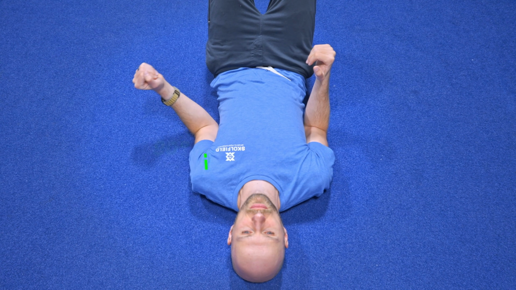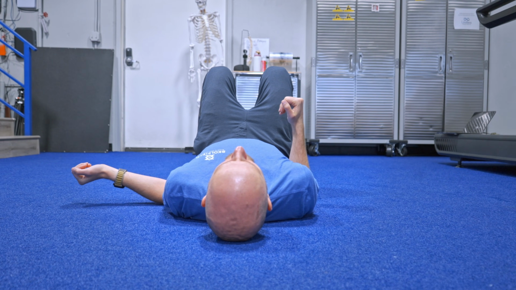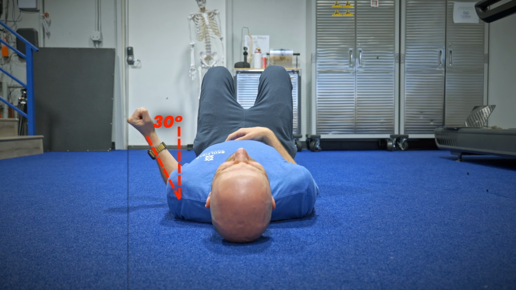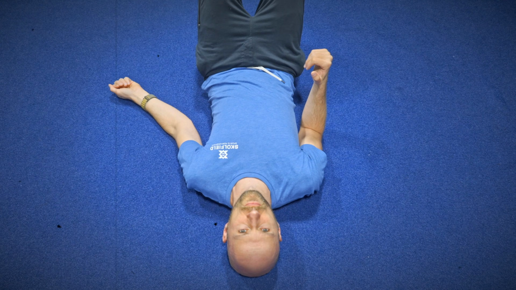Have your elbow bent to 90 degrees and let your arm gently fall out to the side. Normal is about 60 degrees. If you have less than that, or you let your arm drift away from your body, or your elbow straightens, you're limited in that measure.